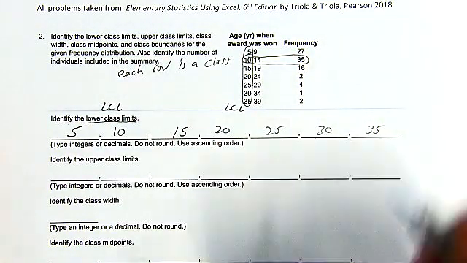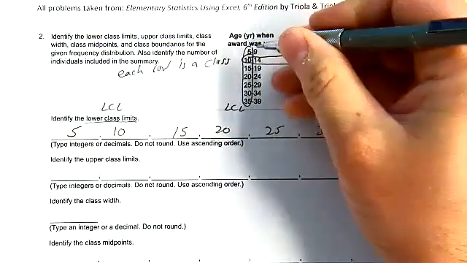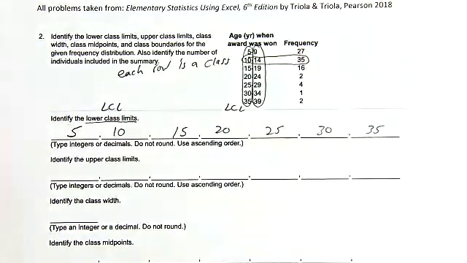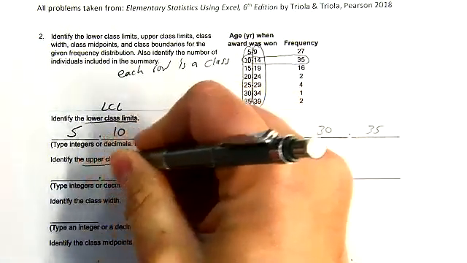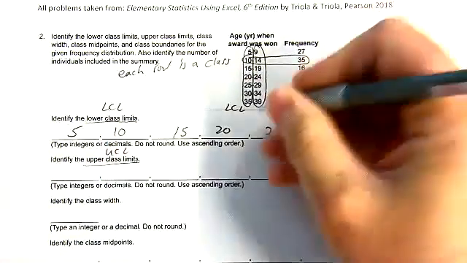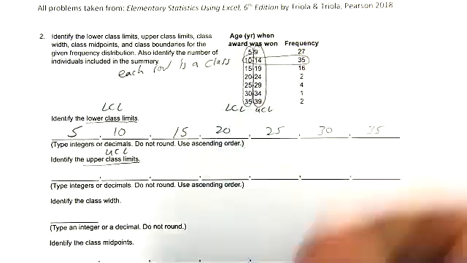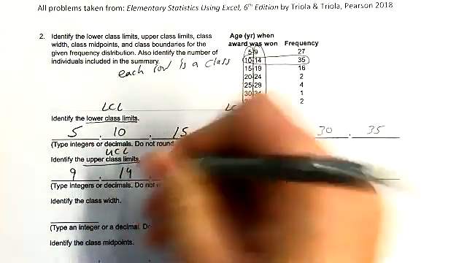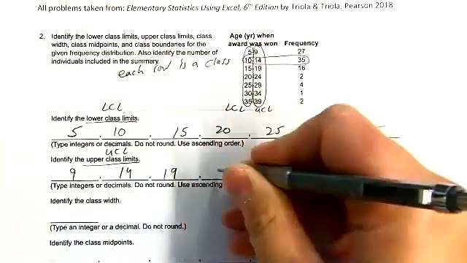Okay, if we call the numbers on the left the lower class limits, what do you think we call the numbers on the right? Yeah, the upper class limits, the UCLs. And so let's just record those: 9, 14. There's a pattern here.